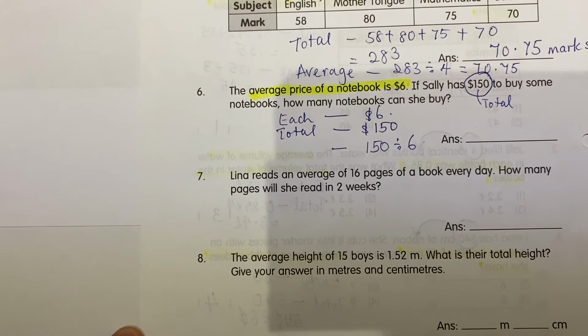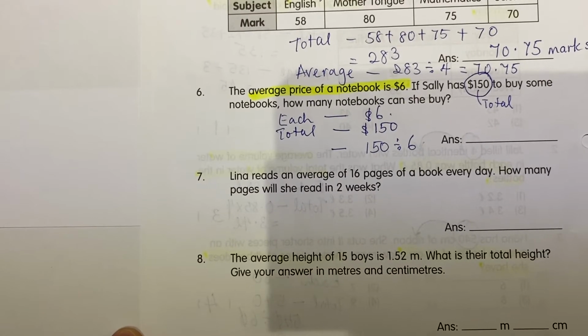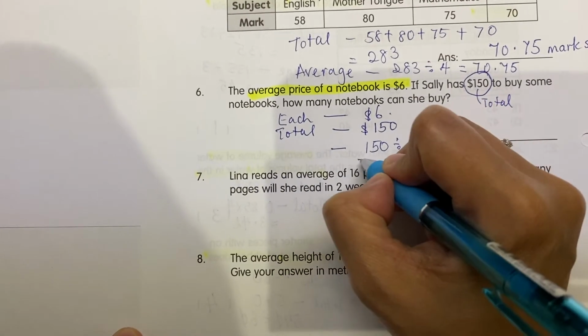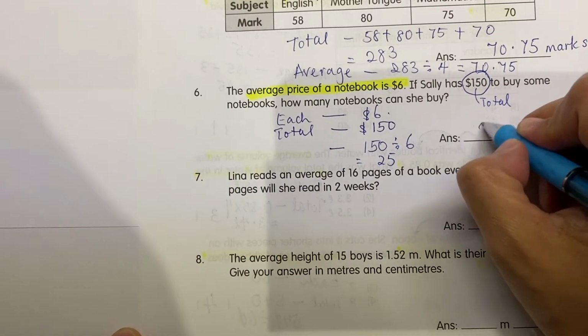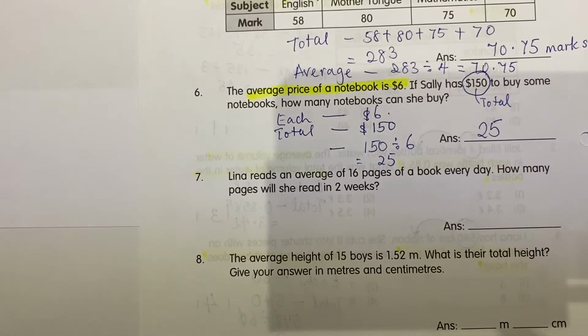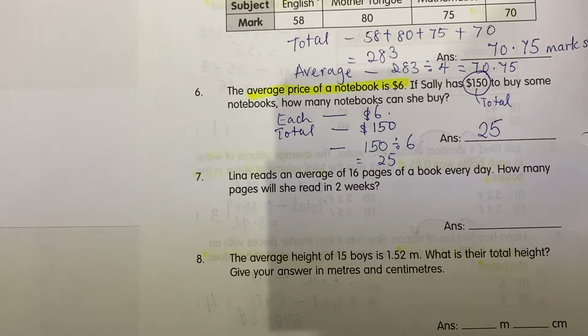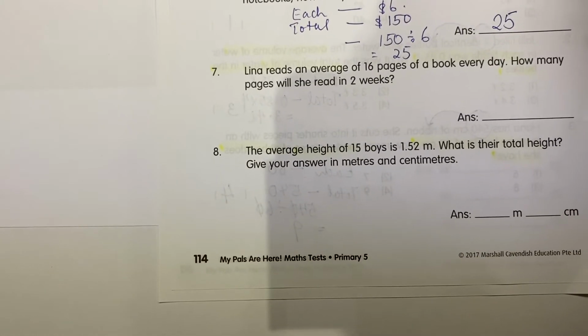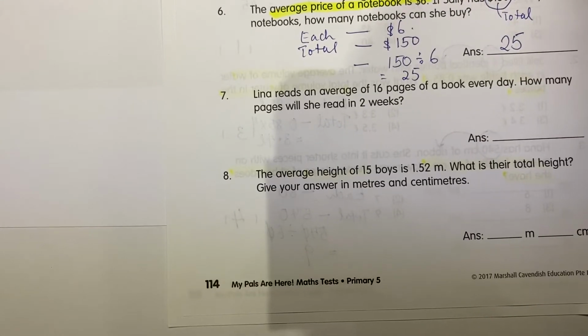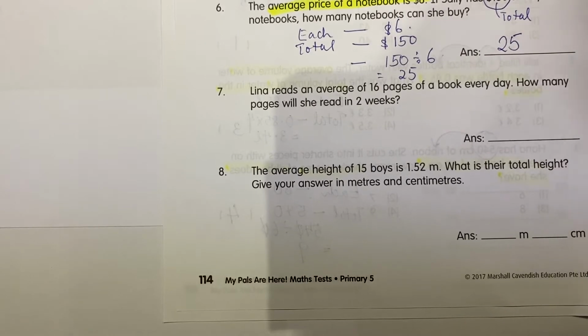So your answer will be 25. Okay, so that's your answer. That's question 6. Is everybody okay? All right, let's move on to question 7. All right.